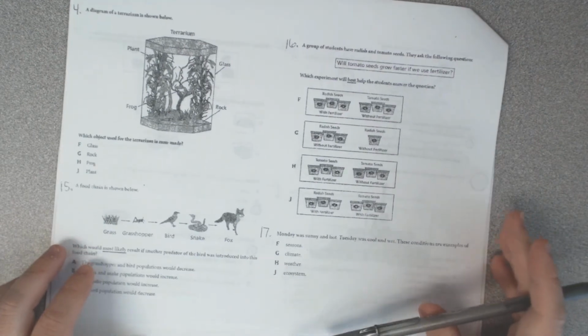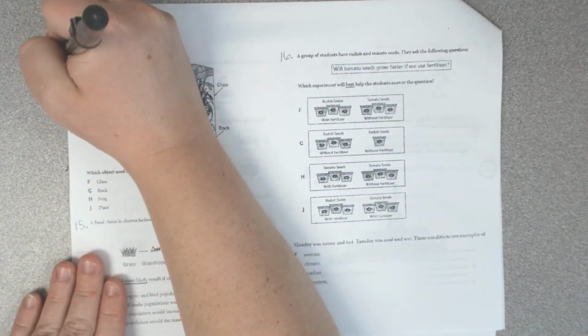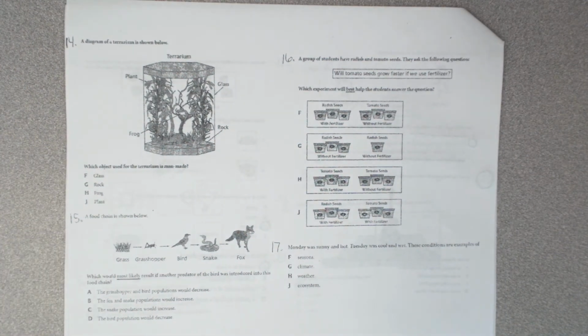Okay. Turn over to the next one. Okay, so here it's got a 4. It should be a 14 at the very top. You can fix it on yours.